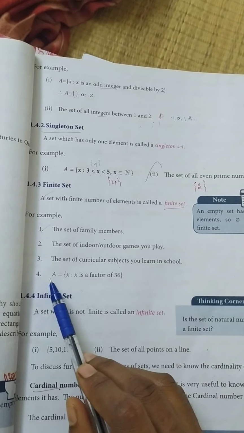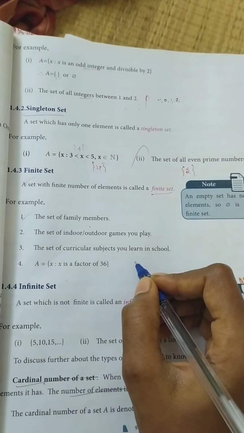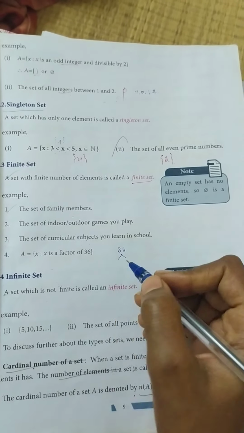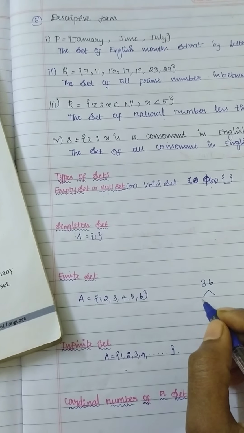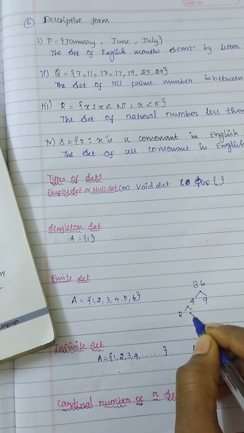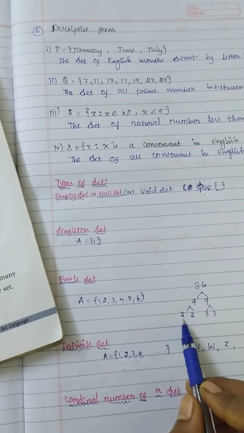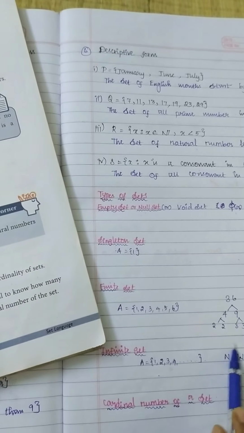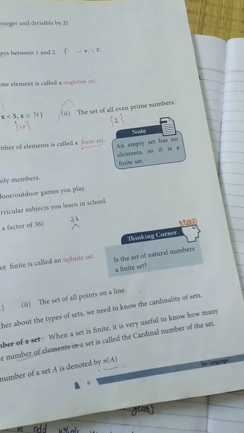For example, A equal to x such that x is a factor of 36. Factor of 36 means I can divide 36 into 2 parts. 36 I can factor as 4 nines are. That 4 is 2 twos are, and that 9 is 3 threes are. My factors are 1, 2, 3, 4, 9. Like that only I am having the factors. Okay, it's not going to keep on, that's why it is a finite set.